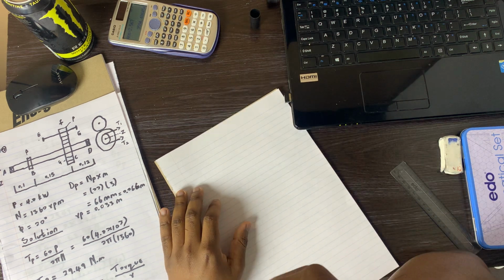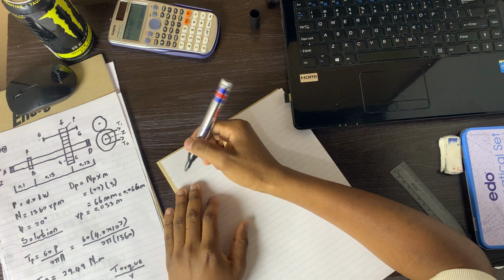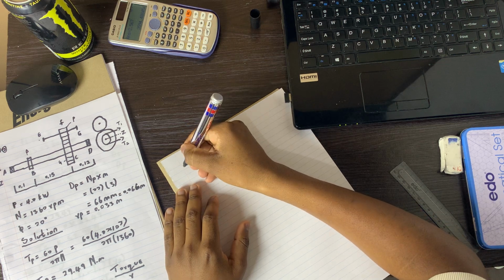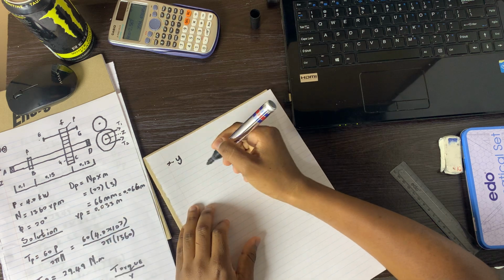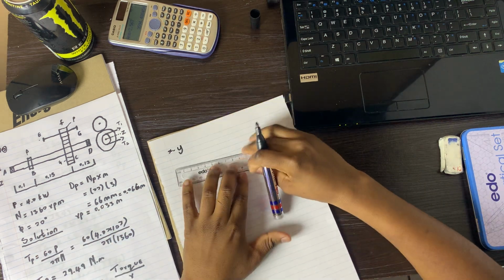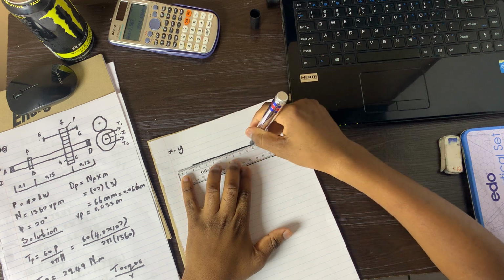I told you, remember I said that in the vertical direction, the bearings are always acting upwards. So I'm going to call this the XY plane, and we want to have our shaft. Mr. Shaft, what's up?